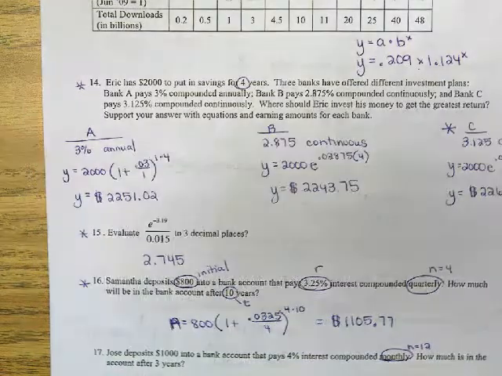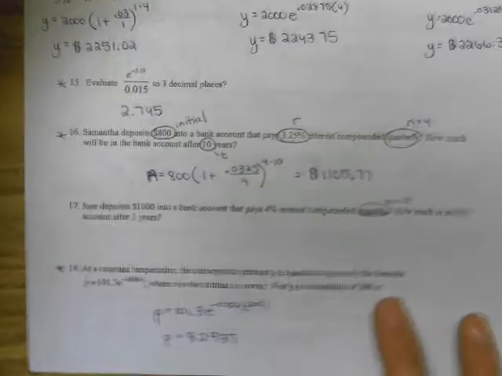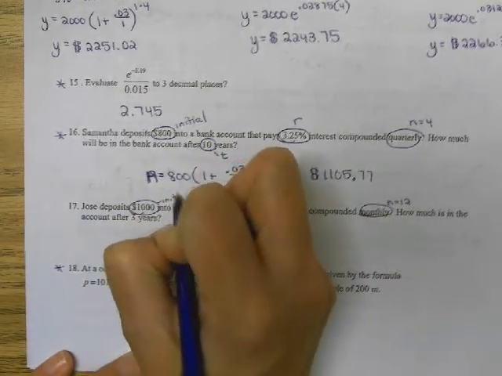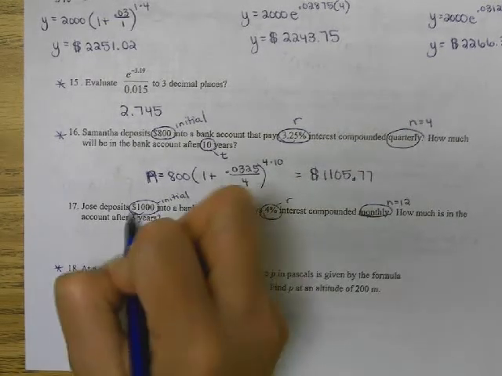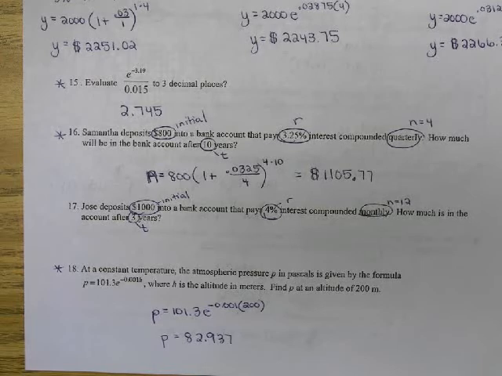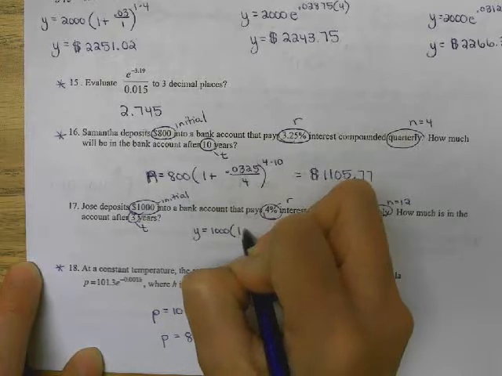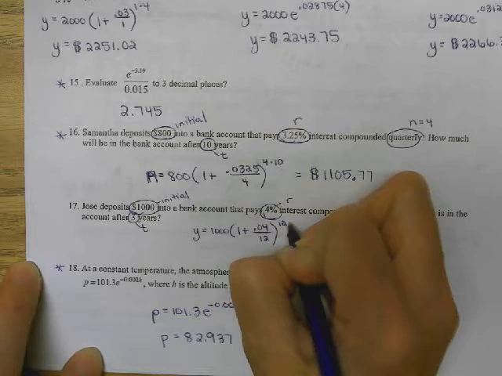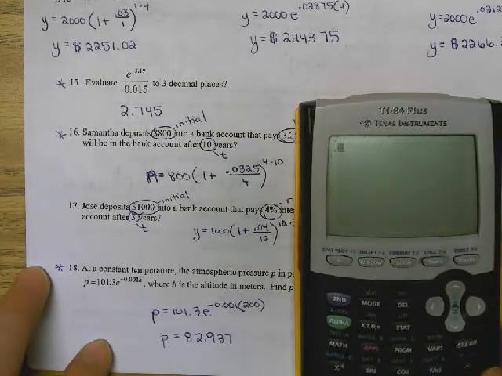We finished all of the ones on the back of that page, so if we go to the 3rd page, we need to go back and finish number 17. So depositing $1,000 into a bank account that pays 4% interest compounded monthly. So my $1,000 is my initial. My 4% is my r. It's compounded monthly, so n is 12, and 3 is t. So let's go ahead and set up our equation. So 1,000, 1 plus 0.04 over 12, because we're compounding monthly, raised to the 12 times 3. So let's go ahead and plug that into our calculator.